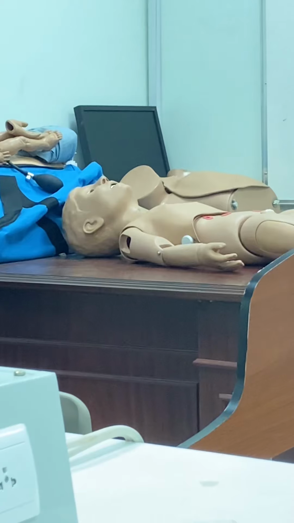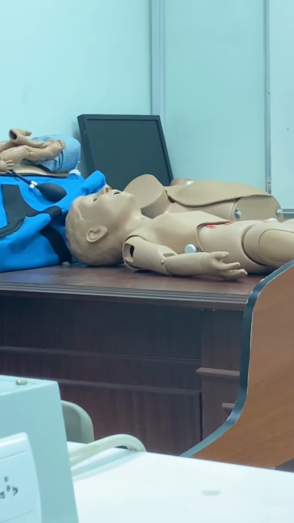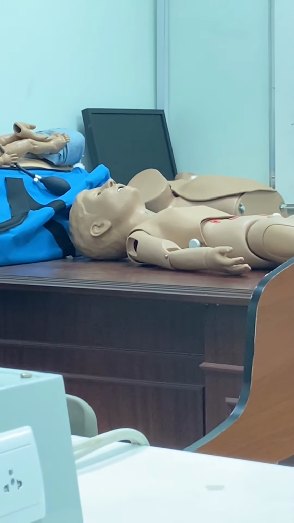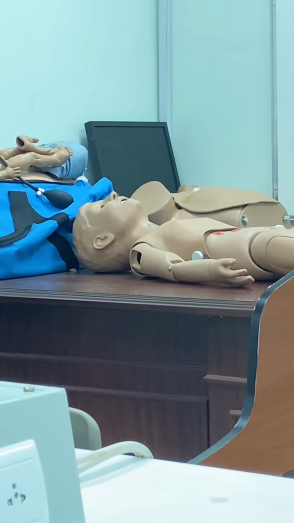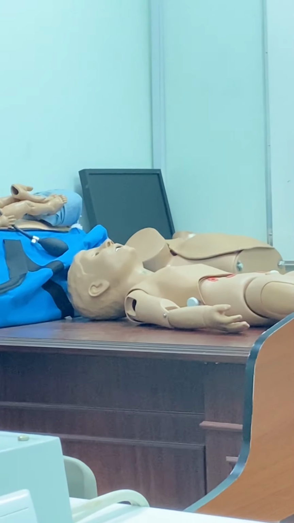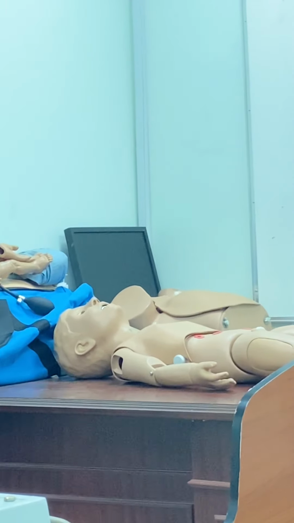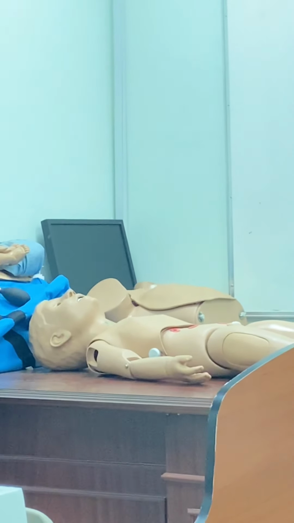Then compress. We raise the hand above the level of the heart and see the volume of the blood, whether it is high or okay. Anyone want to add more? Explain more.